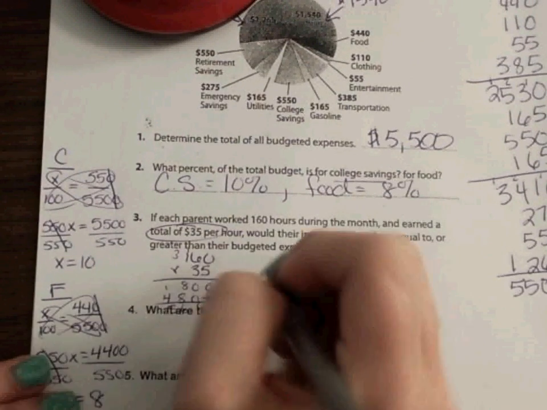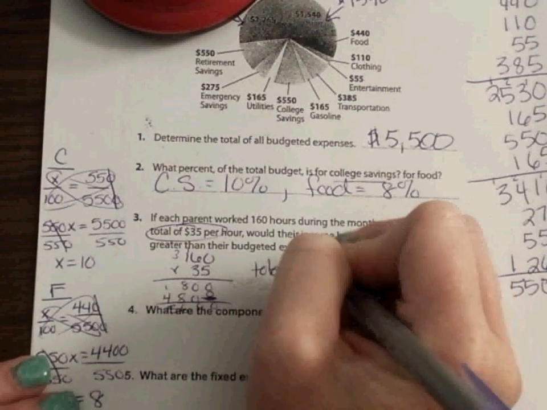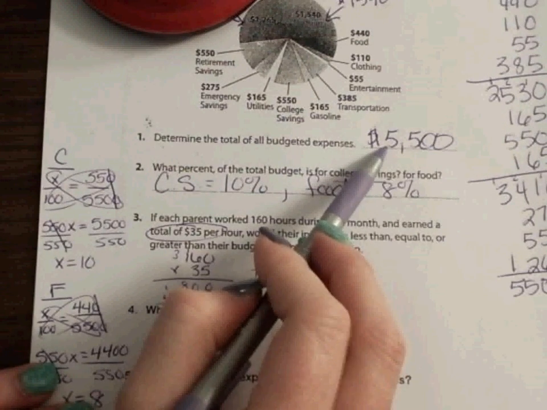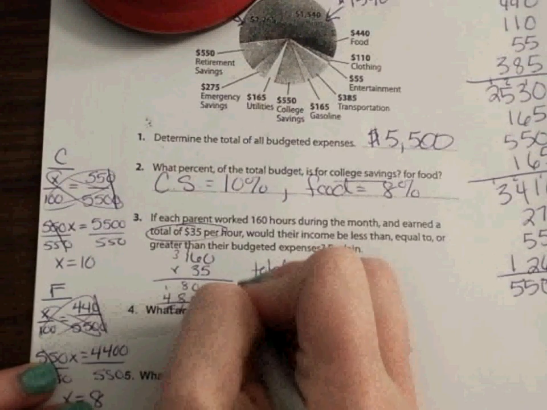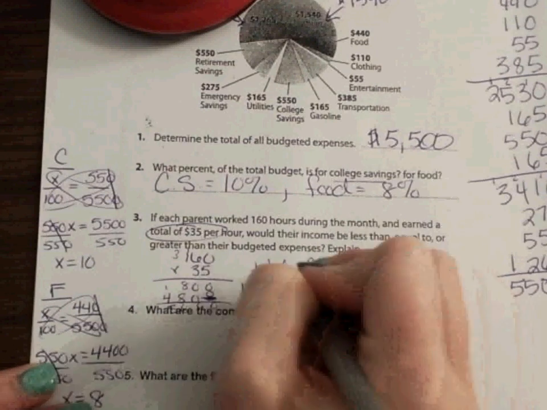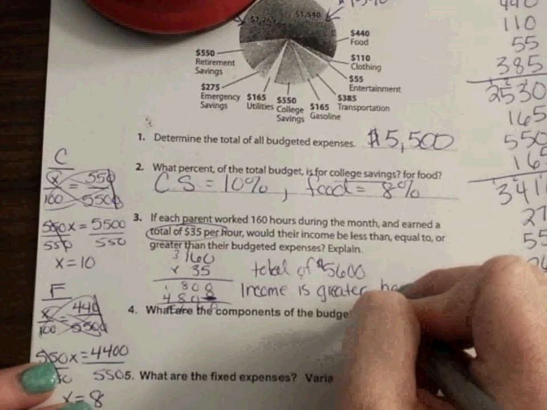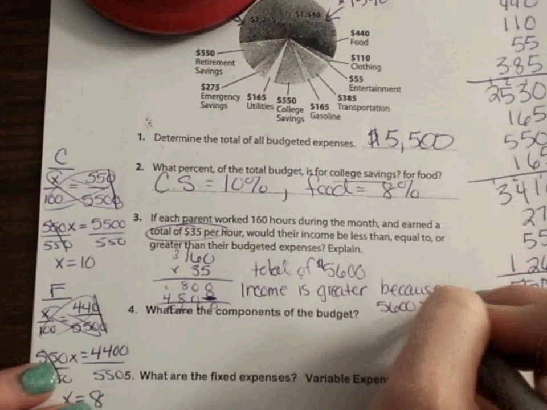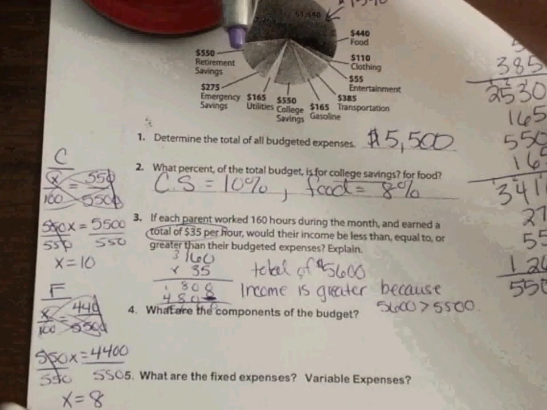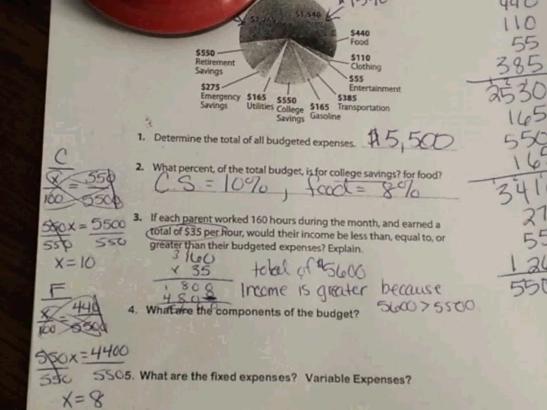All right, so when I get a total of $5,600, okay? So we go back and we compare that to my original budget of $5,500. So the income is greater. And I'm going to put because, and I'm going to use my math as the reasoning. 5,600 is greater than 5,500. So therefore, their budget is a good budget. They make at least equal to what they're spending every month.